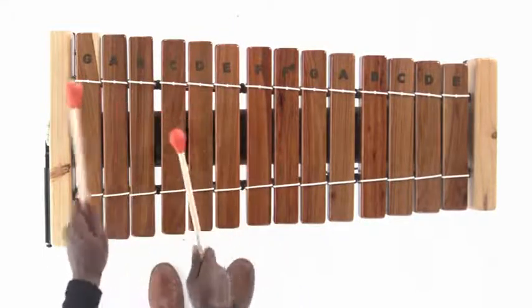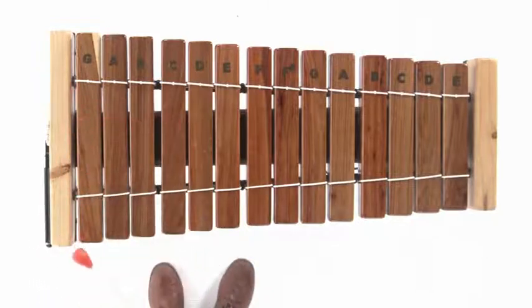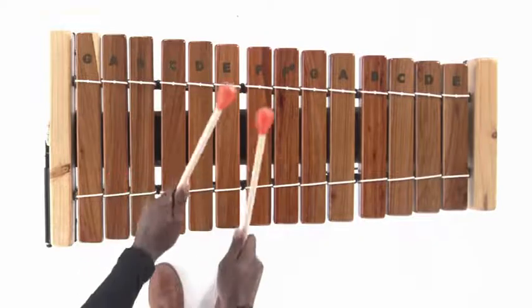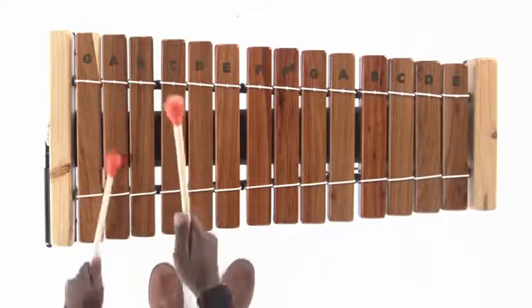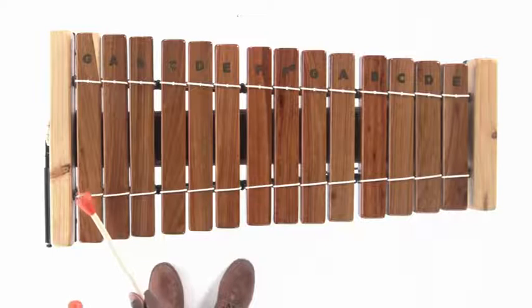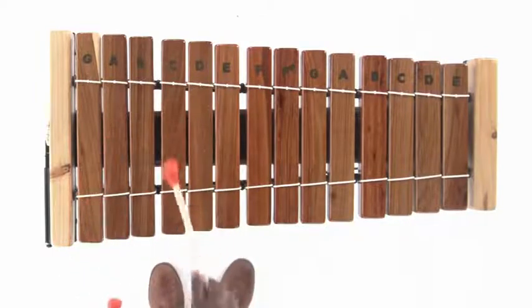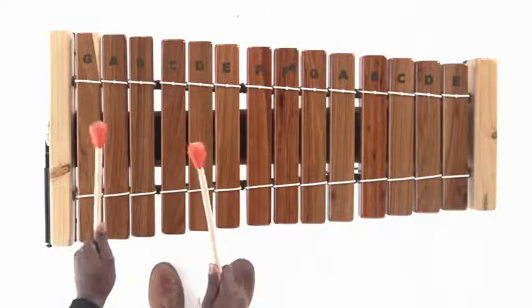E, E, E, C, C, A, C, A, G. That part. E, E, E, C, C, A, C, A, G. Then to end, E, C, C, A, A, C. E, C, C, A, A, C.